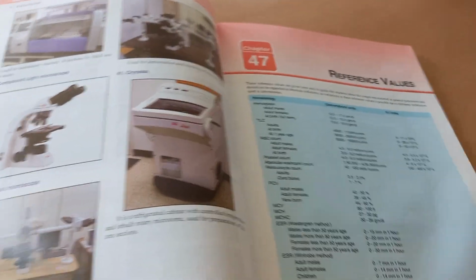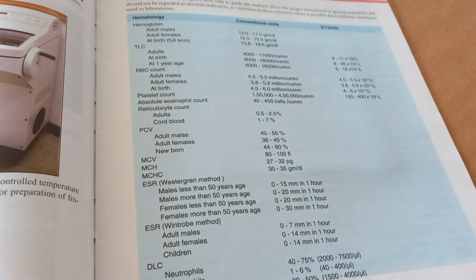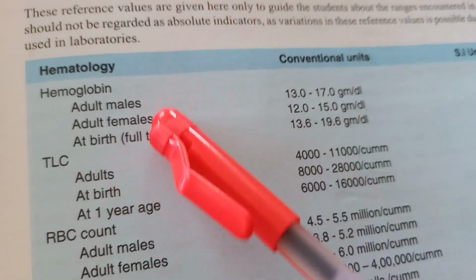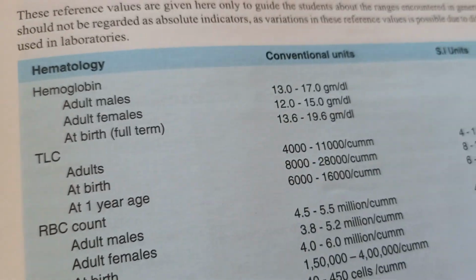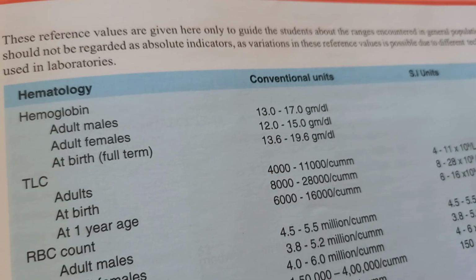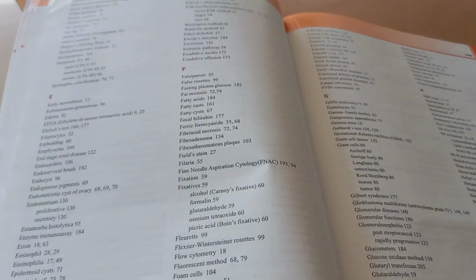Okay. And reference values of all the pathology values, how much hemoglobin should be there, etc. One thing you note here, at birth the hemoglobin is quite high. Till 19.6 they have given. At birth, hemoglobin. But normal adult, 12 to 17. Do you know your hemoglobin value? Mine is 13. So I'm very happy. Just check yours, okay?